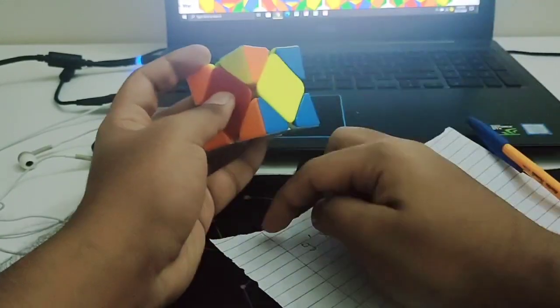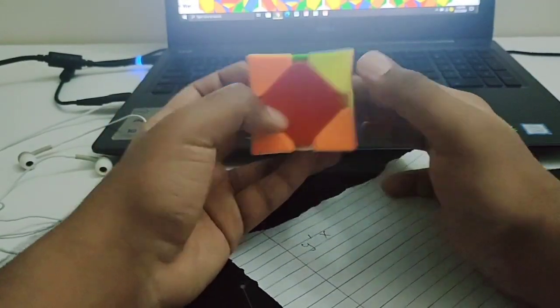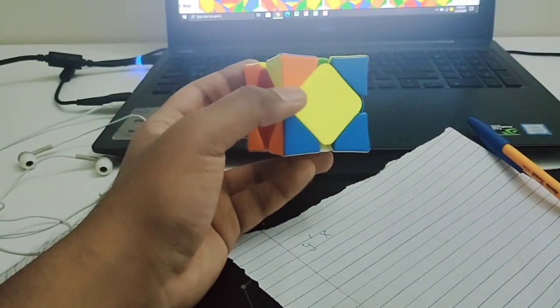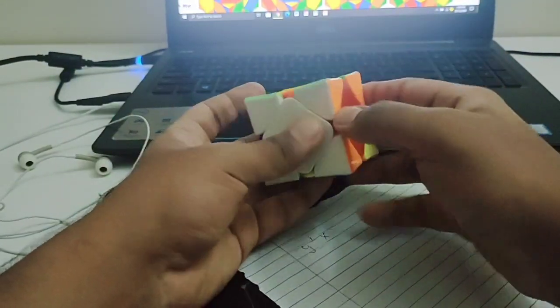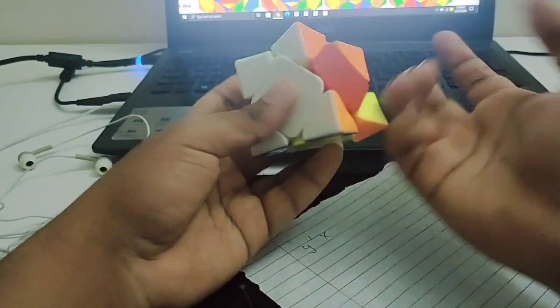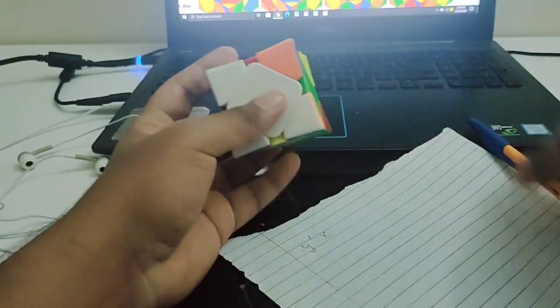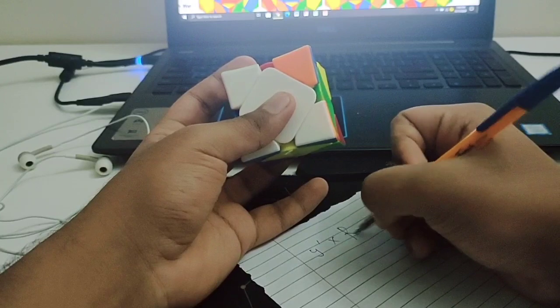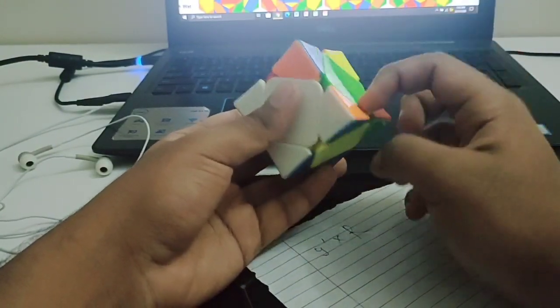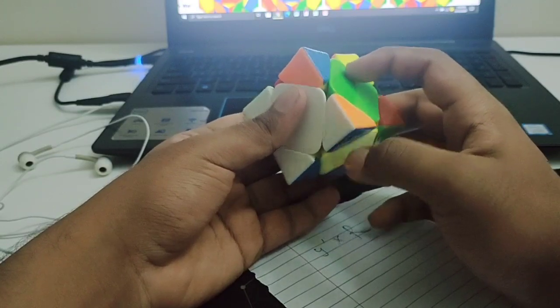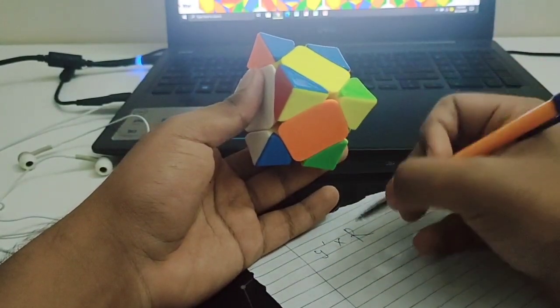Now if this is a y prime, what's a y? This. It's like that. So we'll do a y prime, x, then remove this. What is this? It's a large R. So we'll do a large R. Then we remove this. What is this? Small r.